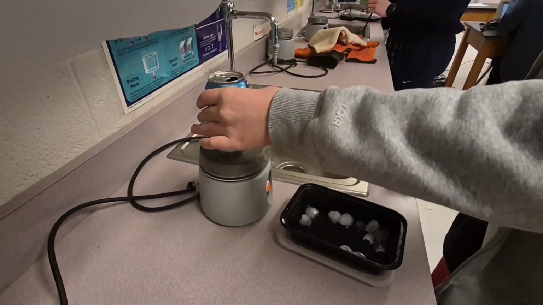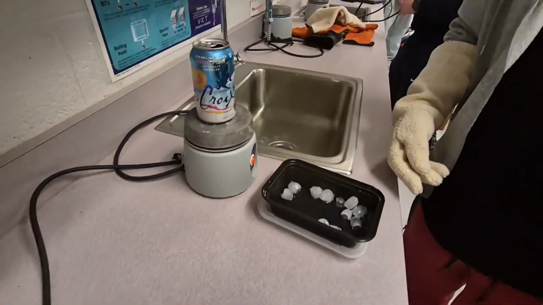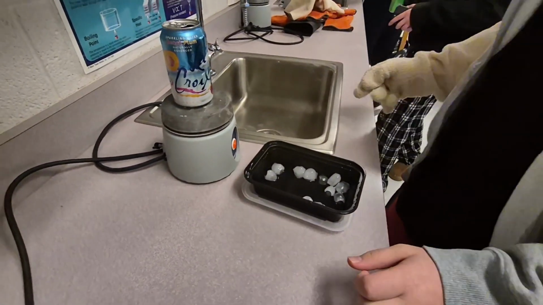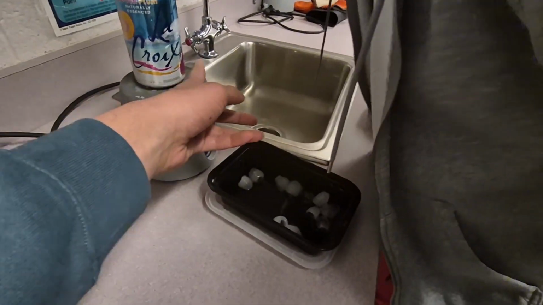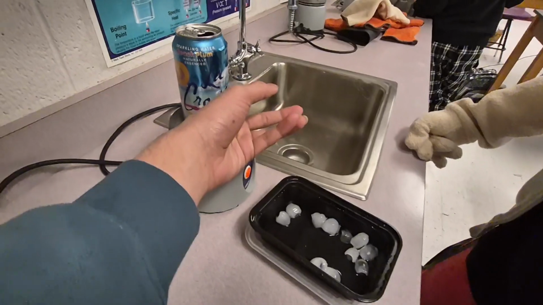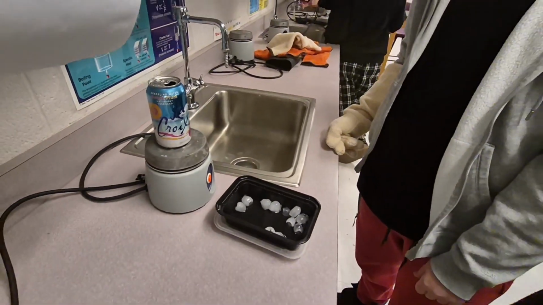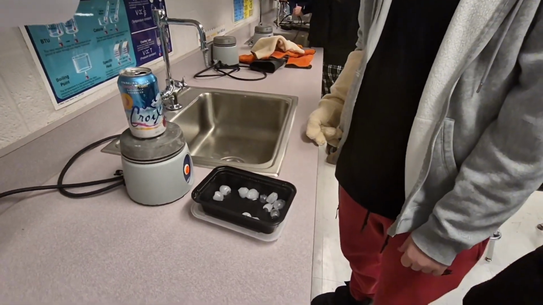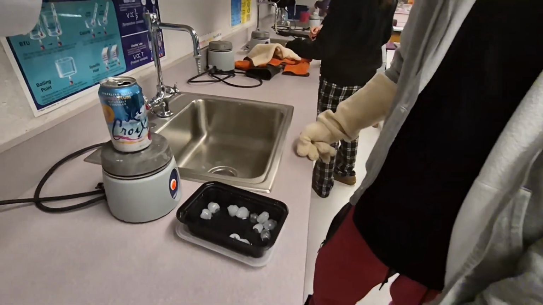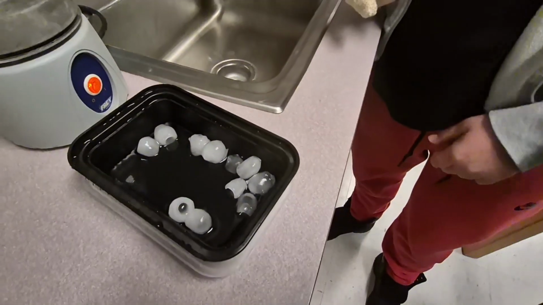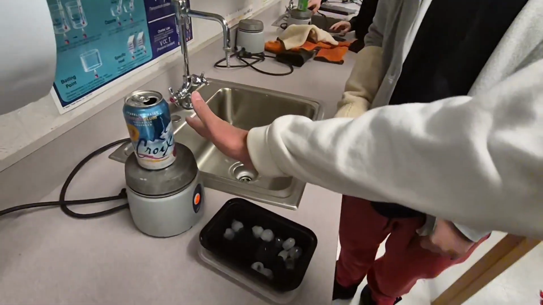In this demonstration, we heat a small amount of water in a soda can, then place it upside down in cold water. The rapid cooling decreases the temperature and pressure inside of the can, causing it to collapse. This shows how decreasing temperature lowers pressure, which directly portrays Gay-Lussac's law.